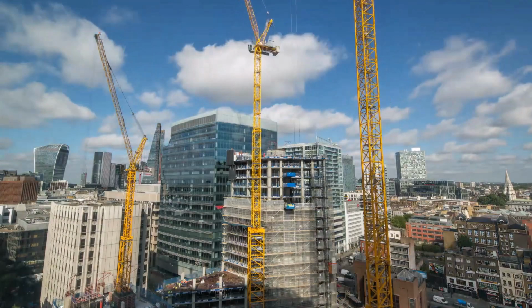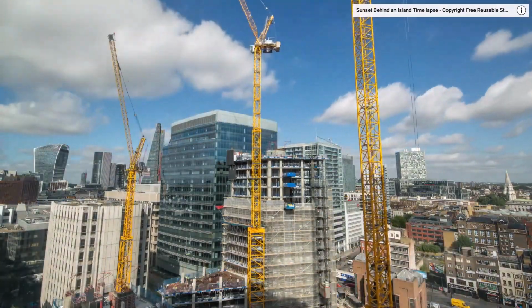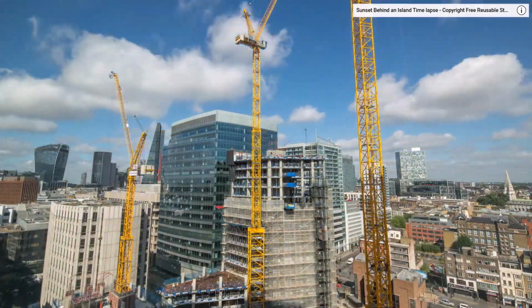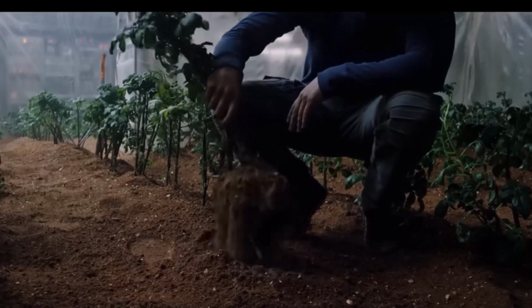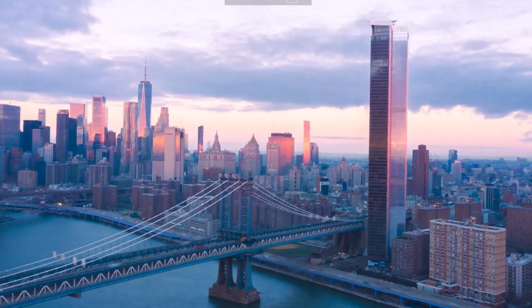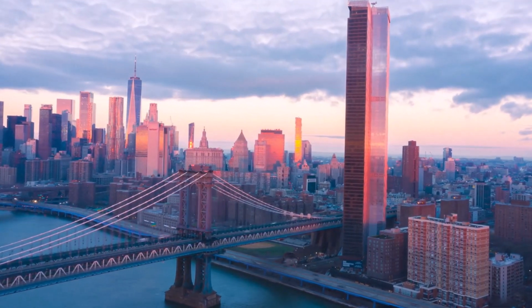A construction submittal is how contractors show architects and engineers what they plan to install before they build it. So whether you're growing potatoes on Mars or building a high-rise in Manhattan, submittals are your mission protocol.